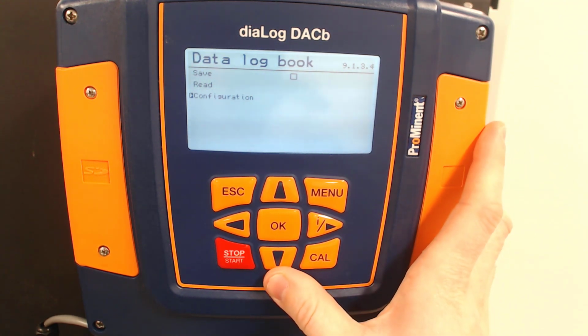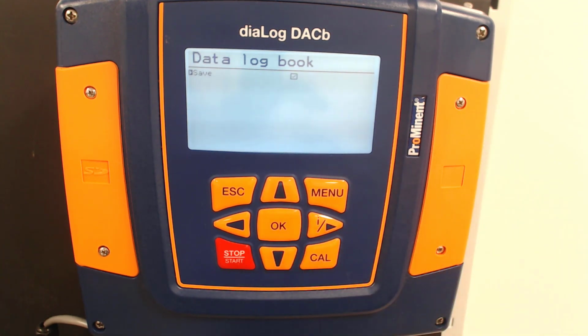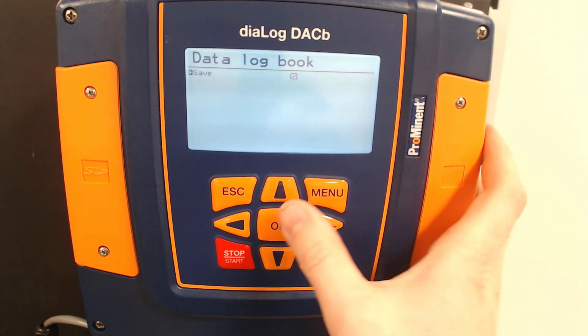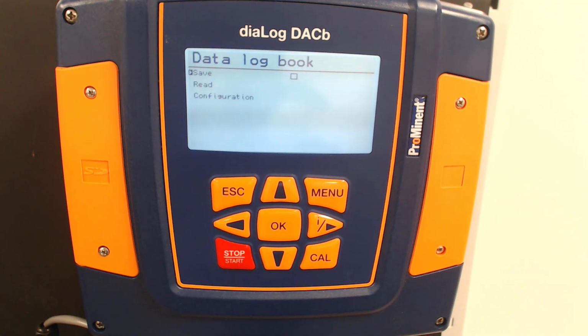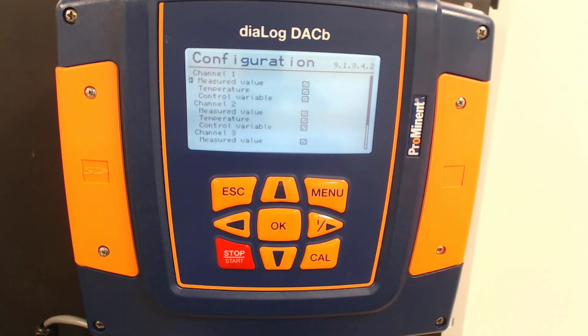If you go into this screen and you don't see the configuration option, if you have this checked, right now it's saving the data, but I want to pick which data I want to be saved, so I'm going to uncheck that. You can see it brings up that configuration screen for me. So I'm going to go down to configuration. Now on this screen, it's asking me what kind of data do I want to record. Once you go in here initially, it's going to have everything checked.